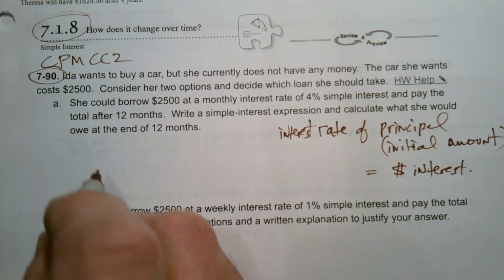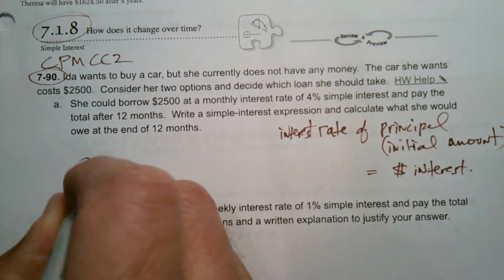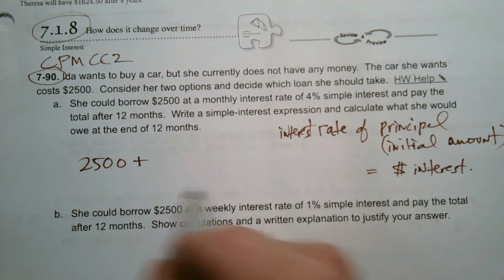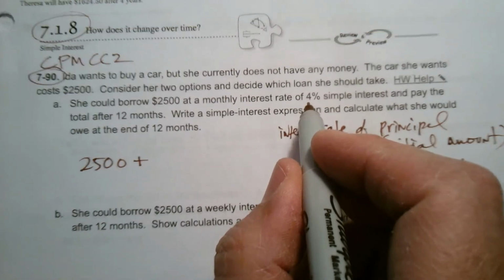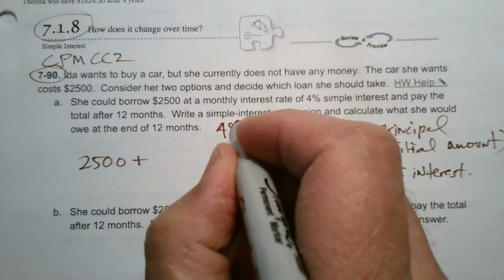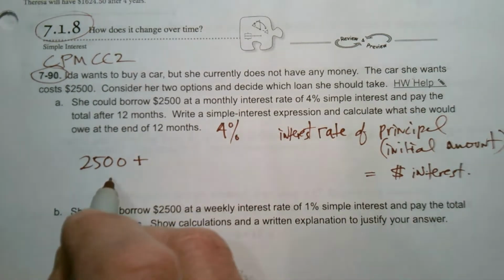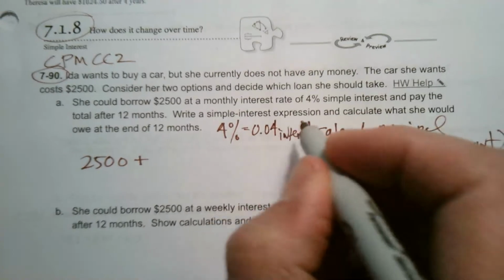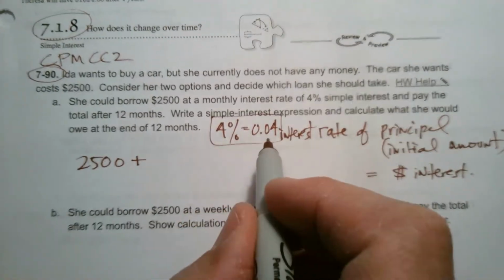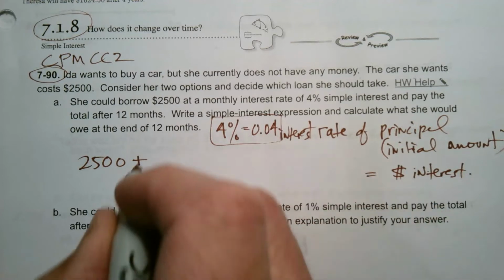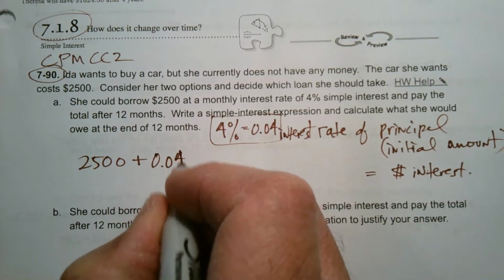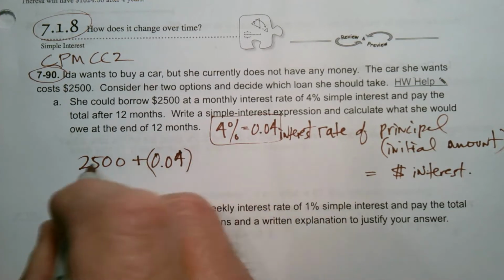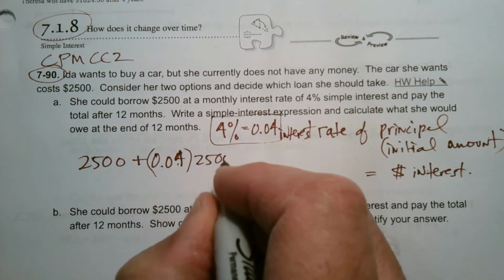So my expression, how do we do this? The expression is going to be 2,500, and I'm going to add to that my interest. I have to take 4%, and 4% is my rate. But in order to use it in my equation, I have to make it into a decimal or fraction. So I'm going to use 4% is equal to 0.04, 4 hundredths, times my actual principal.